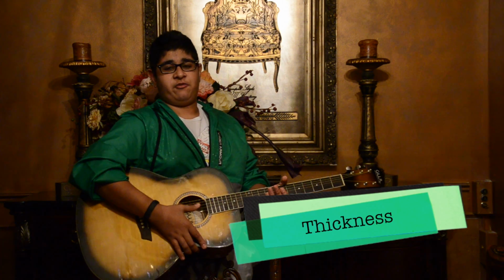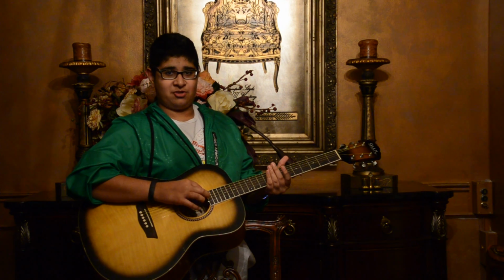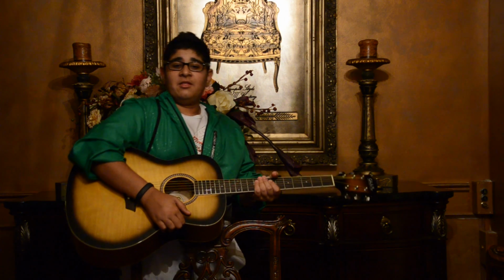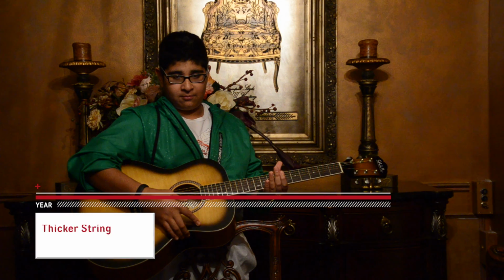The third factor is diameter, which can affect the pitch. This is also known as the thickness of the string. As you can see, this string is thicker than this string. The thicker the string, the lower the frequency because it is harder to disturb the string.